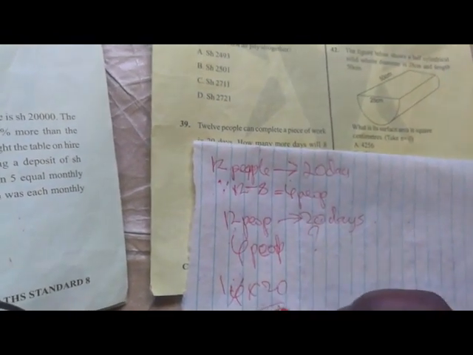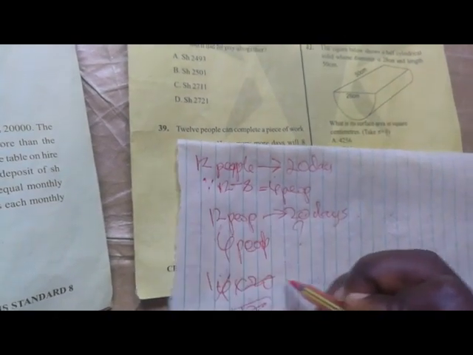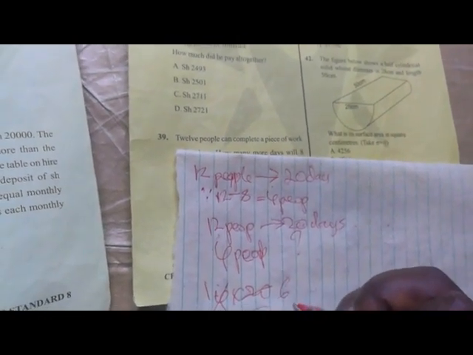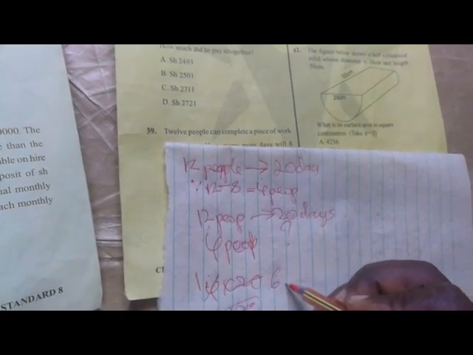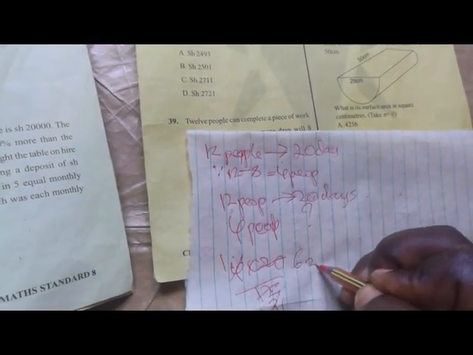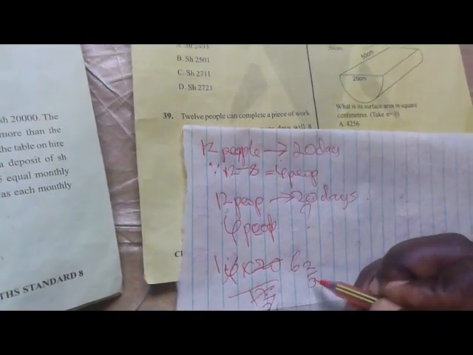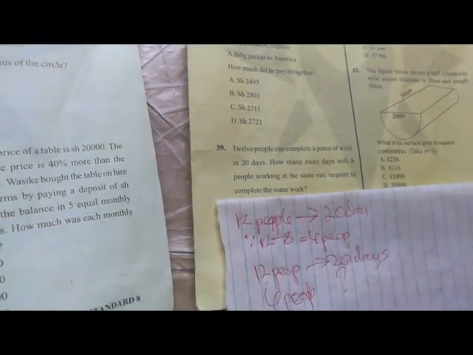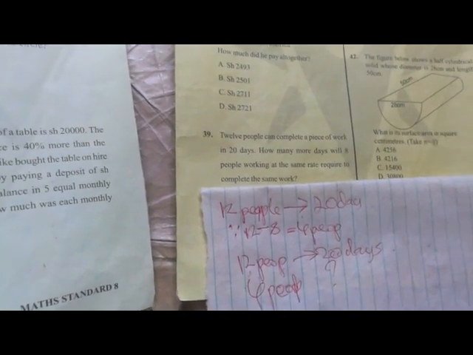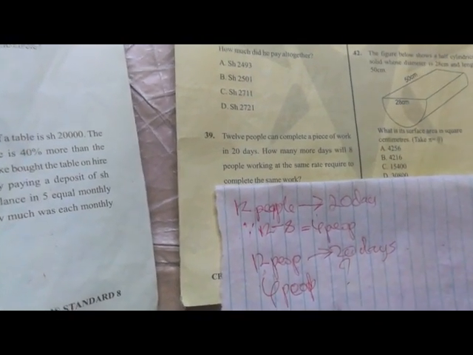This will be 20 divided by 3, by 3, 1, by 3, 6. This is 6, because of 18, remainder 2 over 3. 6, remainder 2 over 3, these are the number of days that 4 people will work.